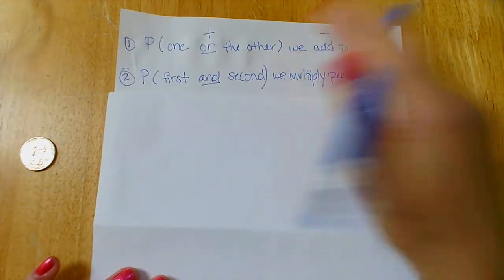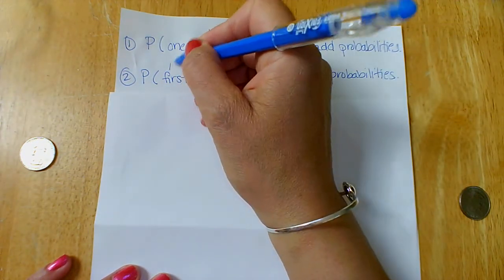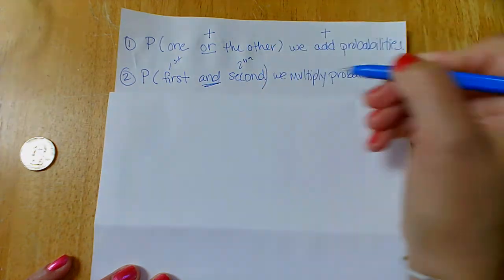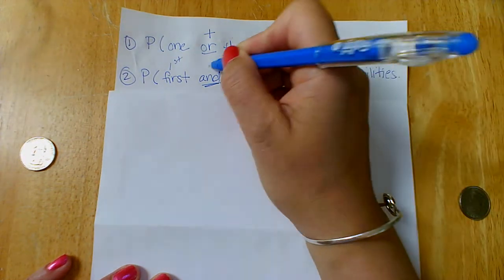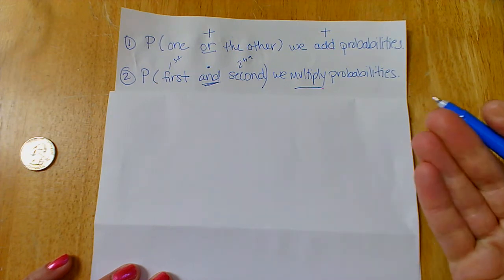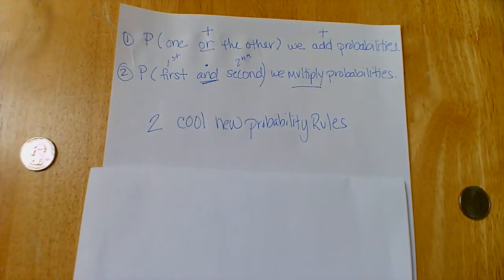If we want to find the probability of tossing a first and a second, we multiply probabilities. So we're now putting symbols with words. So there are 2 new cool probability rules, 2 cool new probability rules, any way you want to state it, that we have learned.